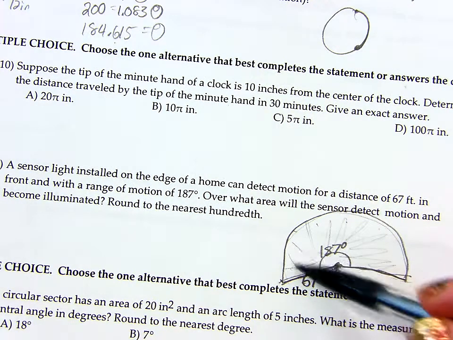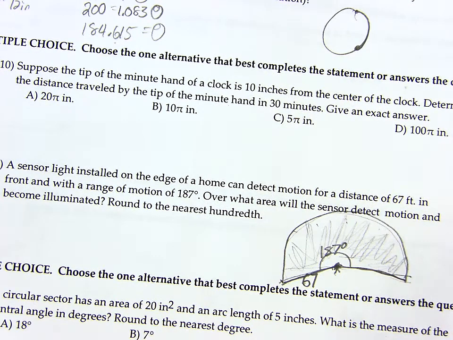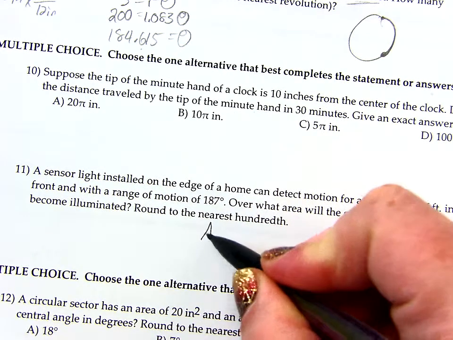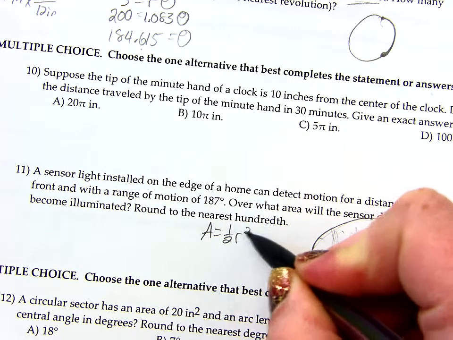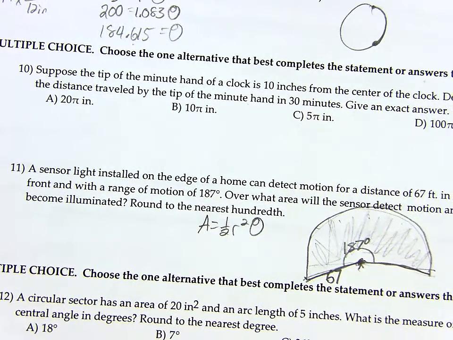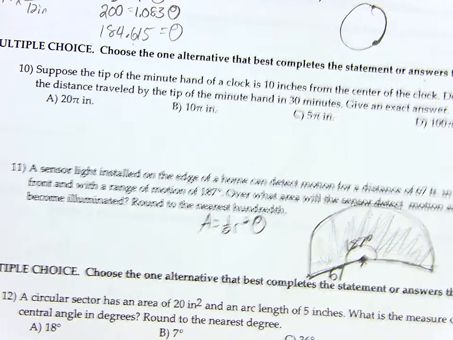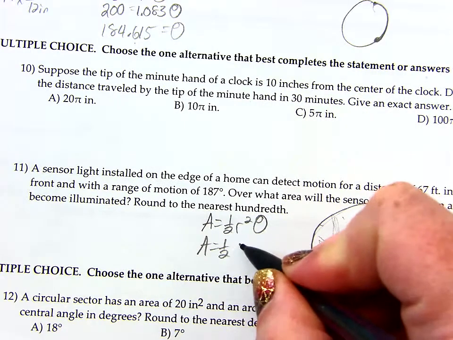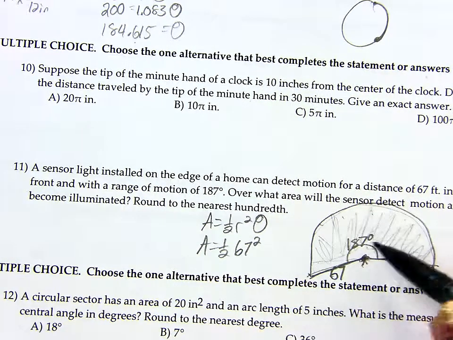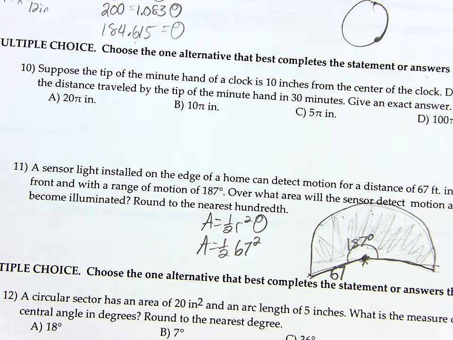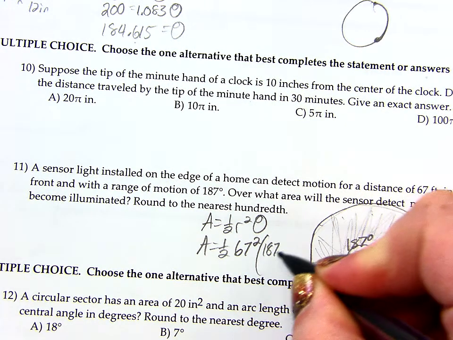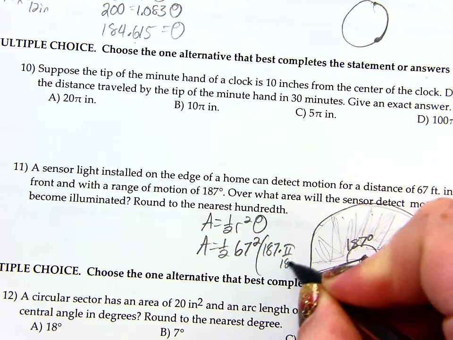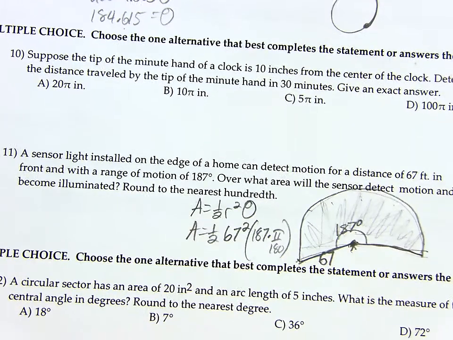So they want to know, what's the area of this? So what formula do we use? Yes, that formula that we learned: A equals 1/2 r squared theta. Again, theta has to be in radians. So if you just change it to radians, we should be all right. Because I know the radius, I'm going to take 67 and square it. And then I just need to change 187 degrees into radians. So I would do 187 times pi over 180. Again, you can do all of this in your calculator all at once.